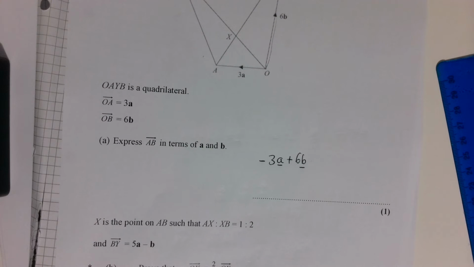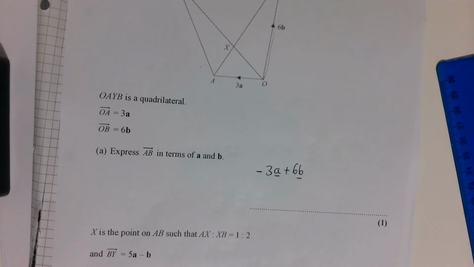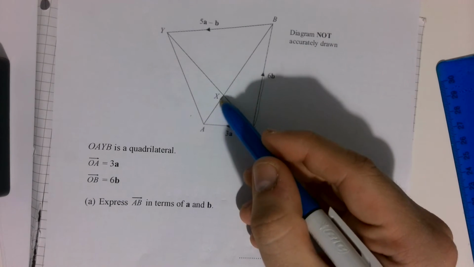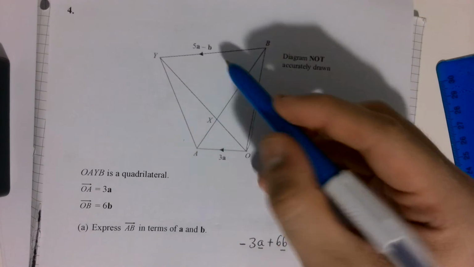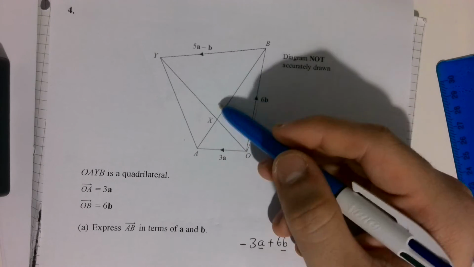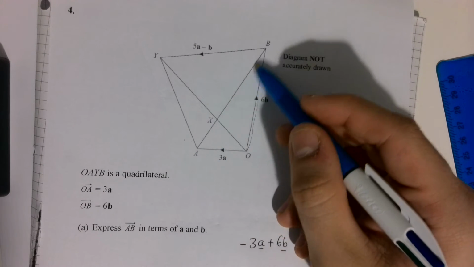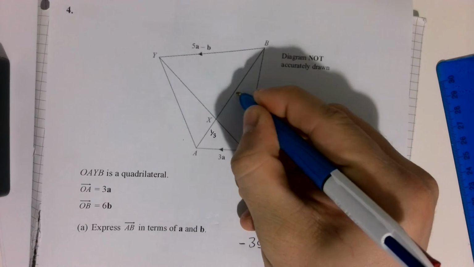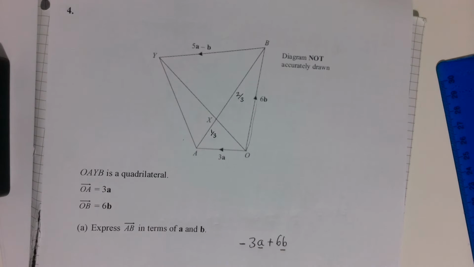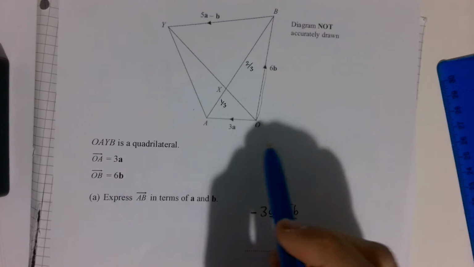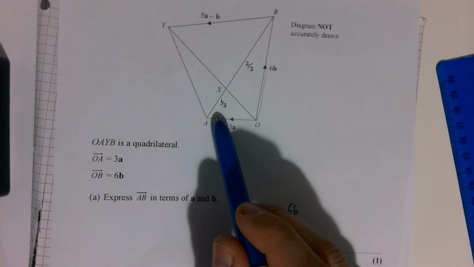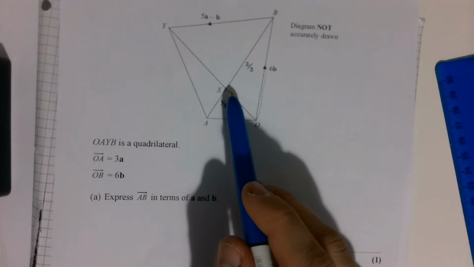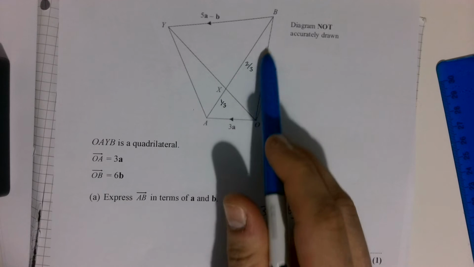So X is the point on AB such that AX to XB is 1 to 2. So what that is saying is I've got 1 part here and 2 parts of my distance here. So altogether there are 3 parts. So 1/3 of the distance is here, 2/3 of that distance is in there. Or 1/3 of the vector from A to B is in here, 2/3 of the vector A to B is here.